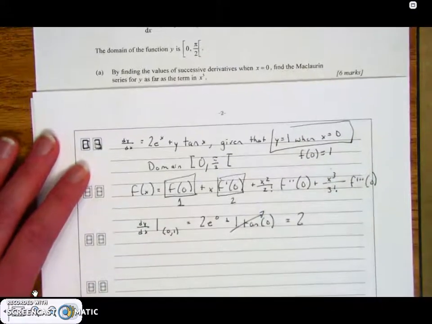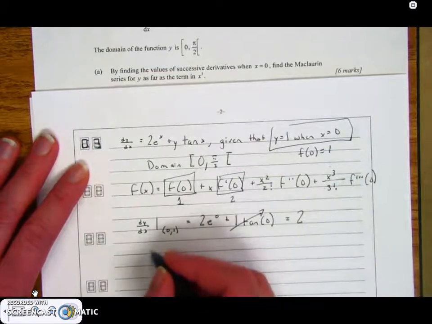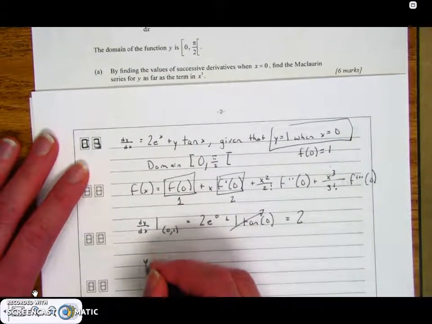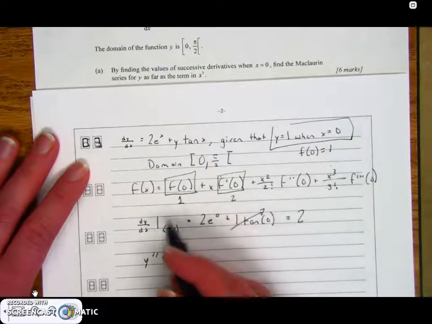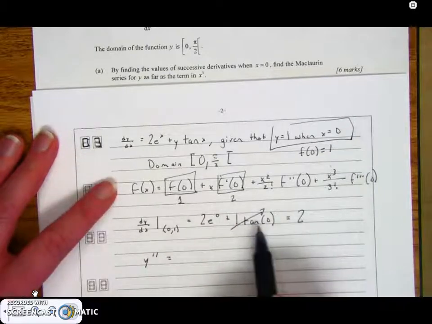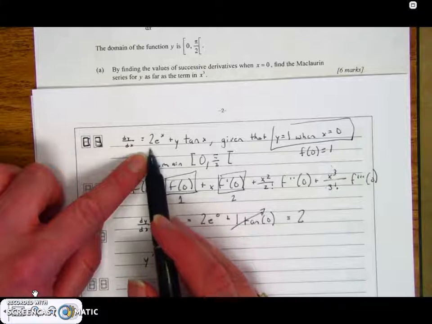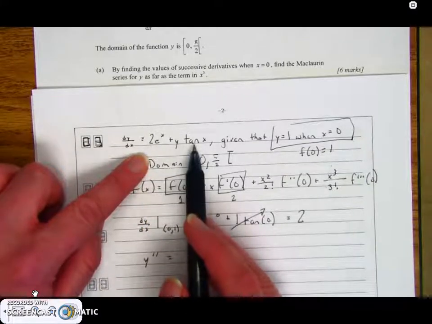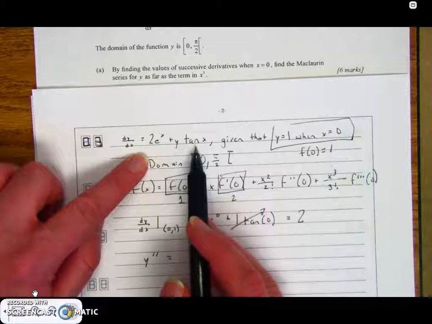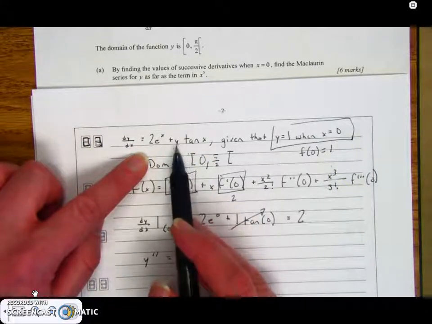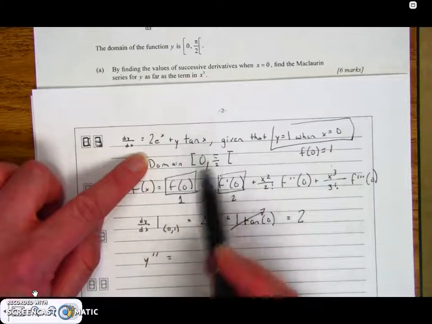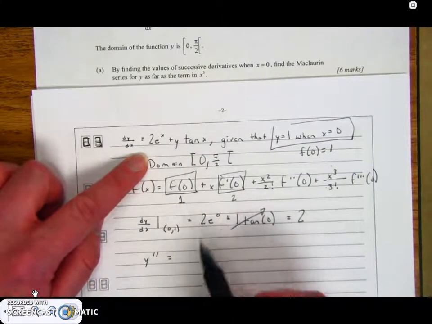Now I'm going to need a few more derivatives all the way up to the third. So the second derivative will just be the derivative of dy/dx. So right up here, here's my dy/dx. Take the derivative of this. Oh, one more thing. Notice it has a mixture of x's and y's. So that's implicit differentiation. Every time you get to a y and you're taking the derivative of it, you're going to have to multiply by dy/dx.